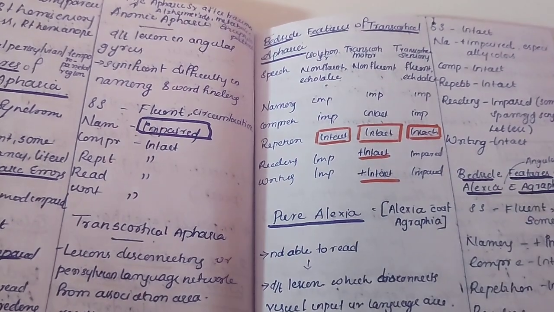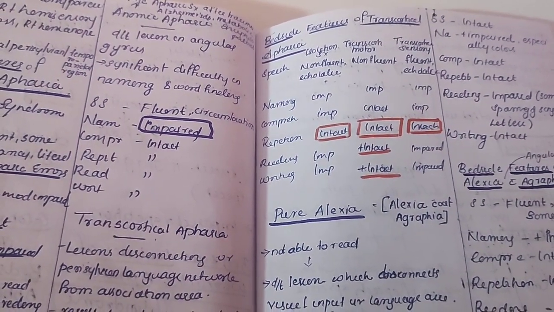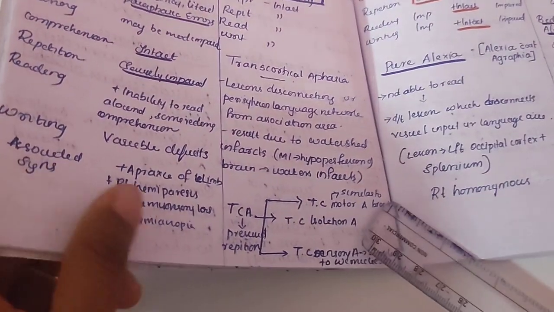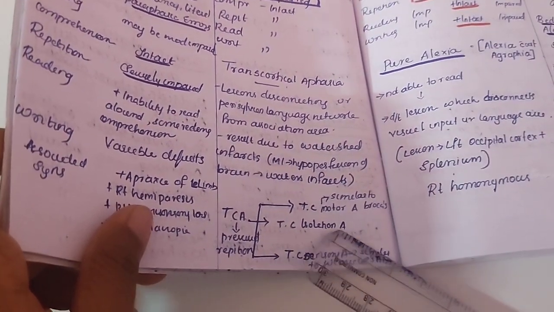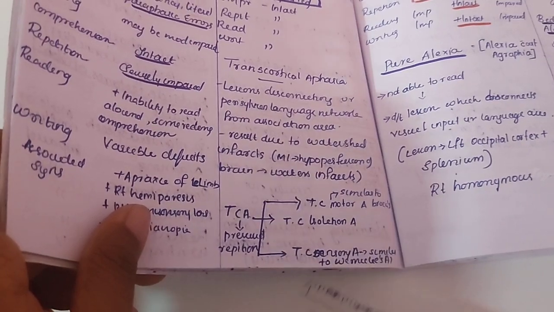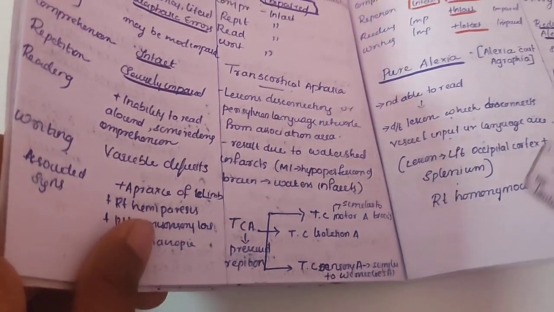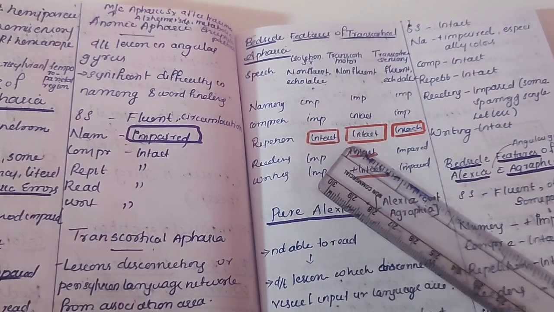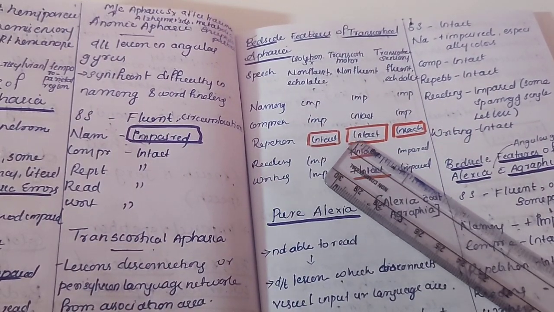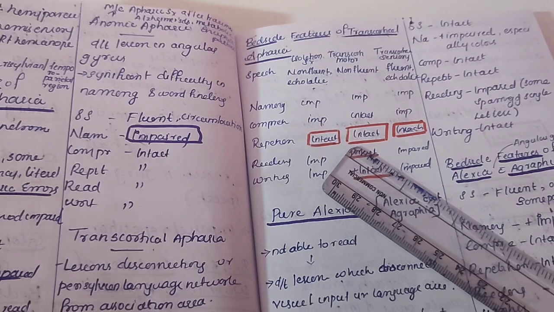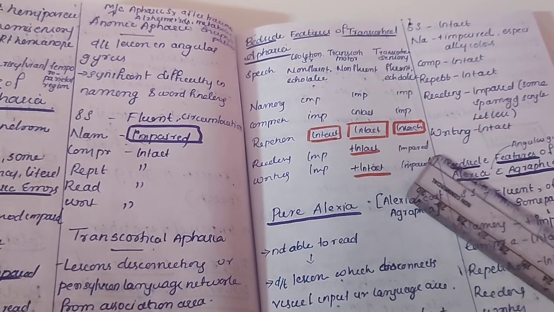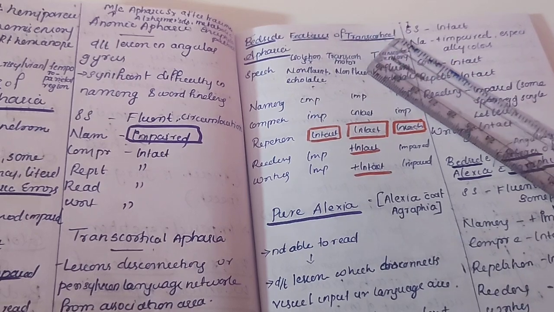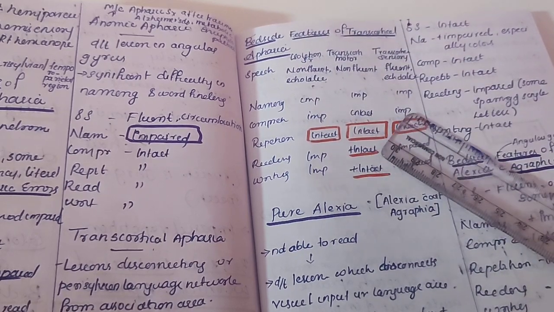This transcortical aphasia is of three types: transcortical motor aphasia, which is similar to Broca's, transcortical isolation aphasia, and transcortical sensory aphasia, which is similar to Wernicke's aphasia. In all three, repetition is intact. That is the main thing. And reading and writing will be intact in case of transcortical motor.